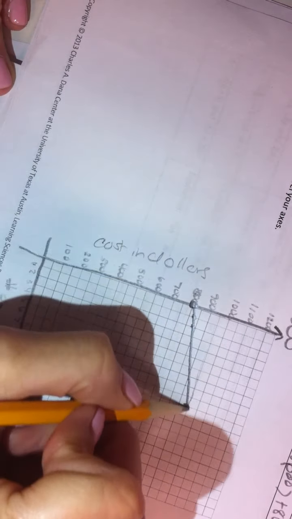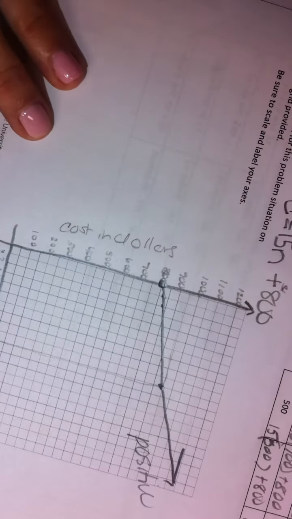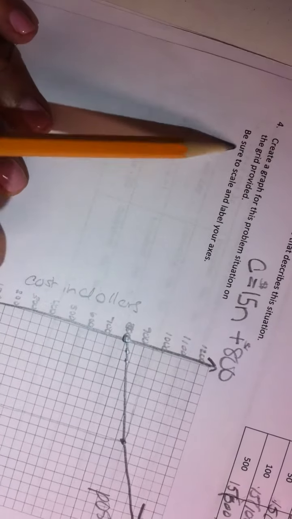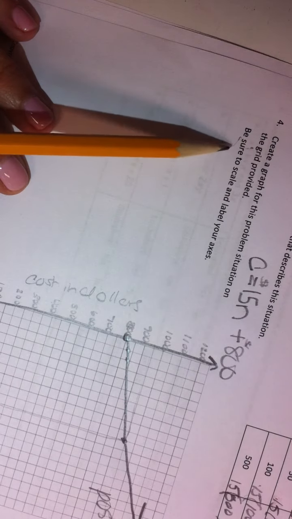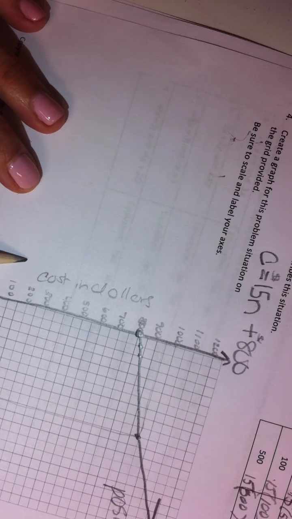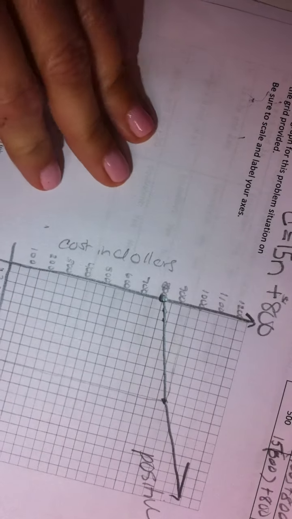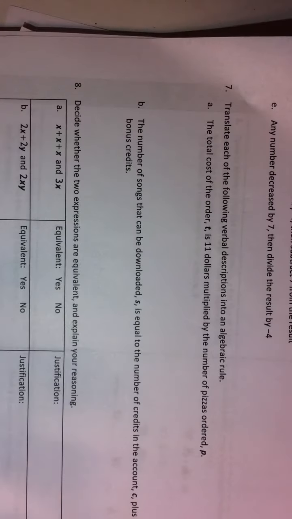Connect your dots. What kind of slope is that, guys? Positive or negative? Positive. Very good. Okay. So have we answered the question? We created a graph. Yes. Do we scale it? Yes. My scale is 1 here and 50 here. And we labeled our axes. Perfect. Excellent job.